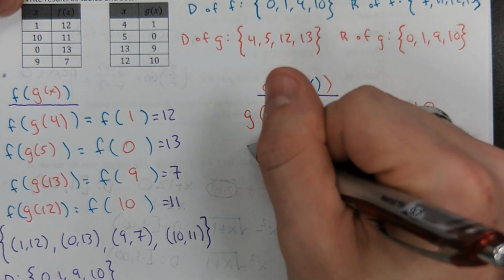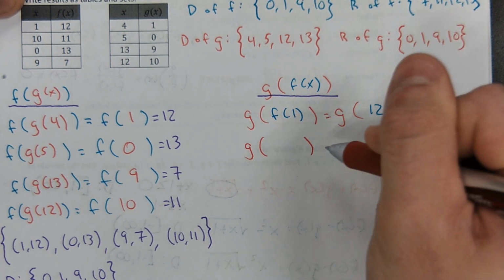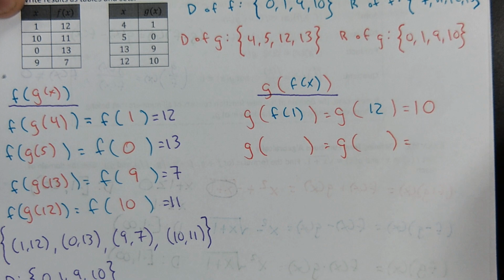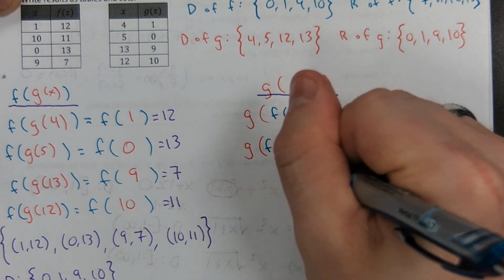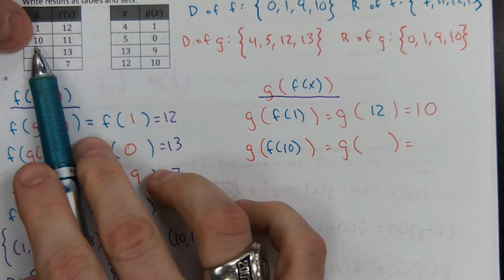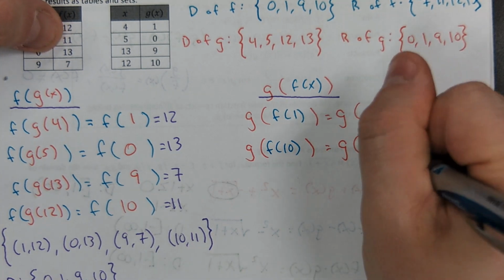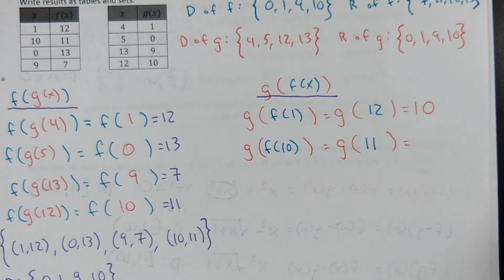In our tables, the next x value that f was allowed to take on was 10. So let's see, f of 10 is 11. Oh, so then we go to our g table and we say, what is g of 11?